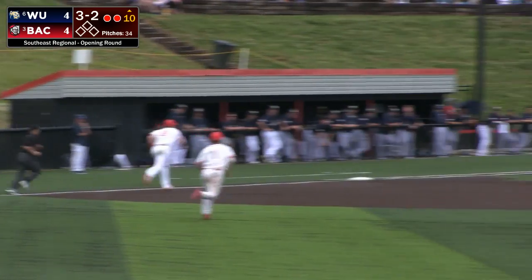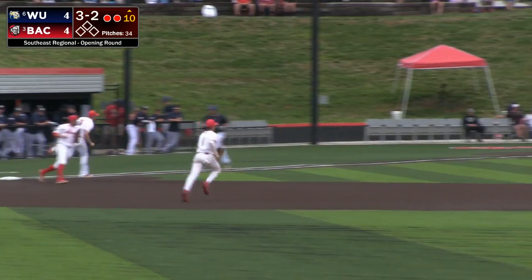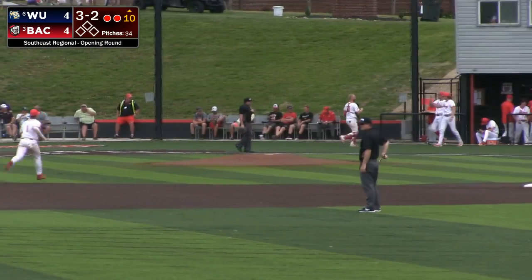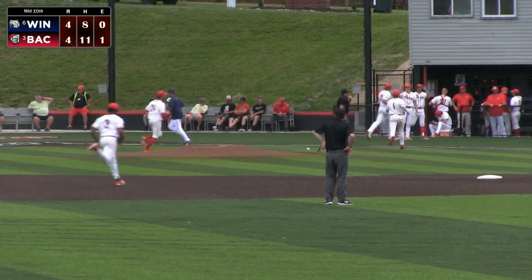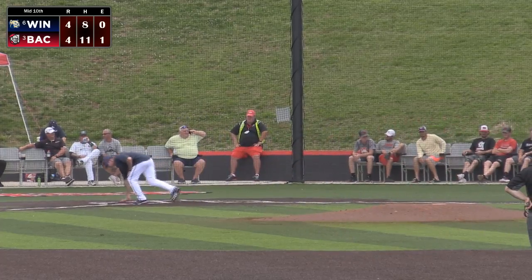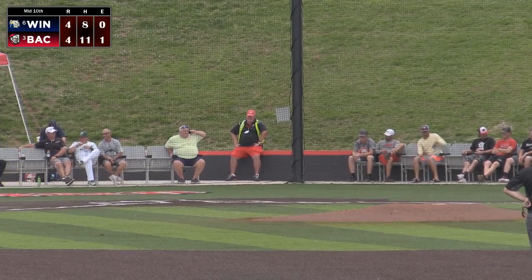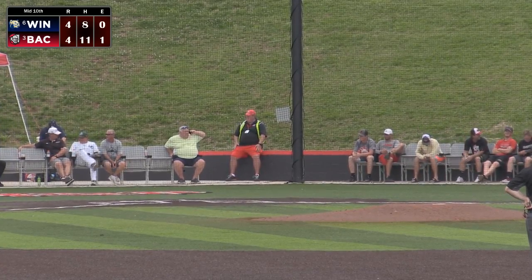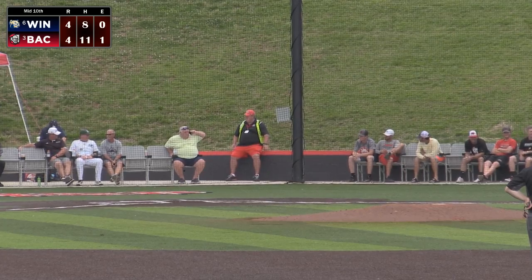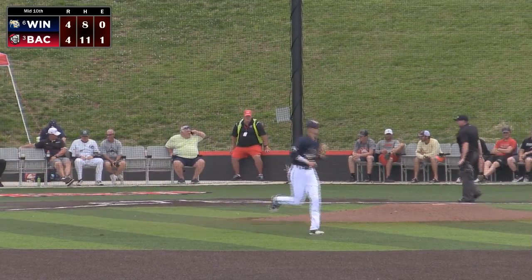Over to first on this swing. First baseman waves off the pitcher, and the side is retired. 3 up, 3 down here in the top of the 10th for Wingate. And Belmont Abbey, pressure back on them in the bottom of the 10th. Will have a chance to walk this one off in 10.